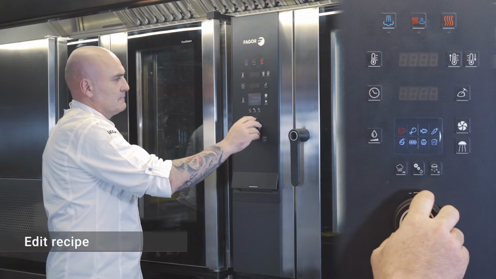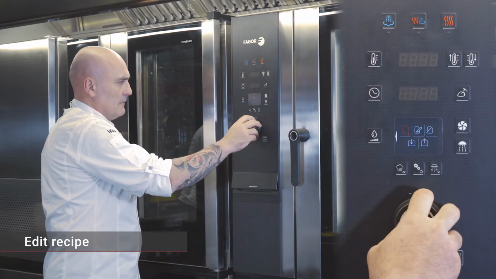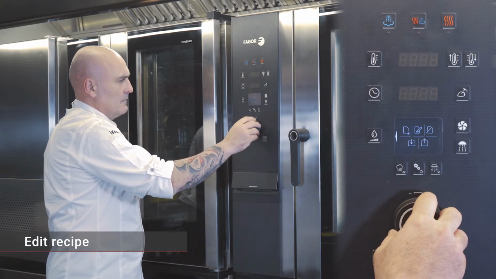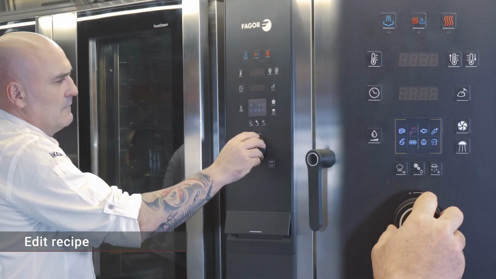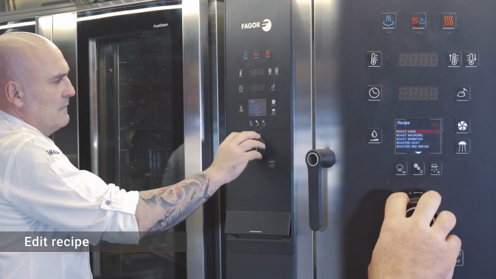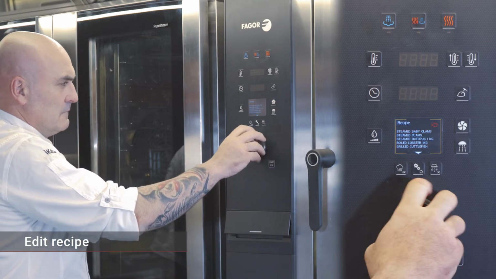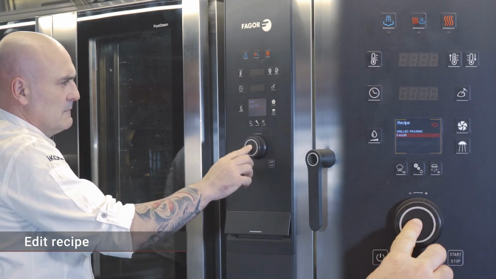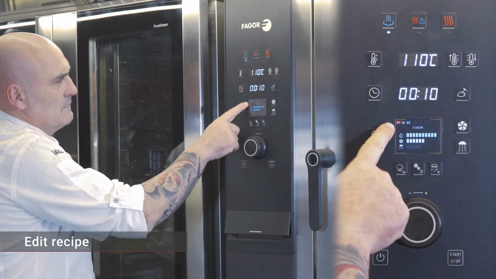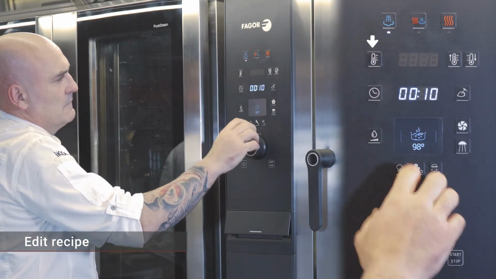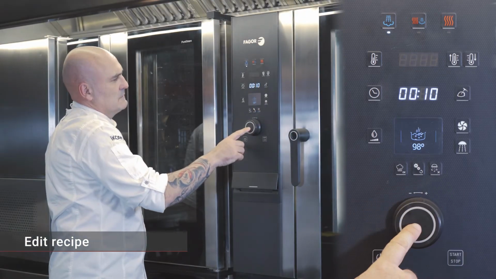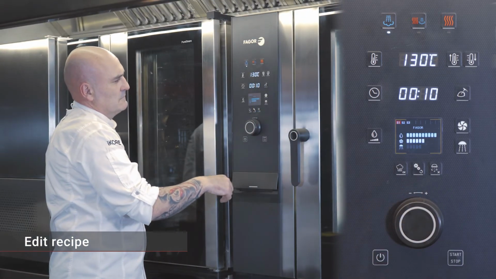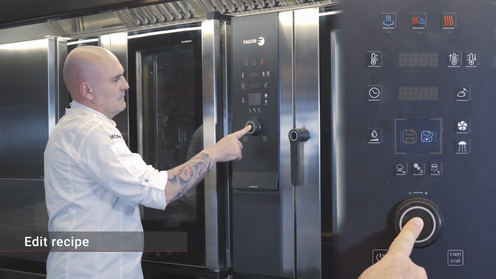Return to the recipe management screen to edit an existing recipe. Choose the food family containing the recipe you want to modify. Once there, change the setting of the parameter you want to modify, for example temperature. Once done, save the modification by pressing the control knob for 3 seconds.